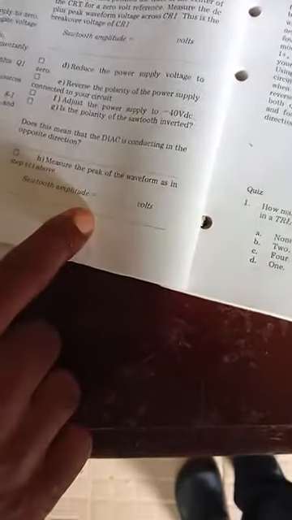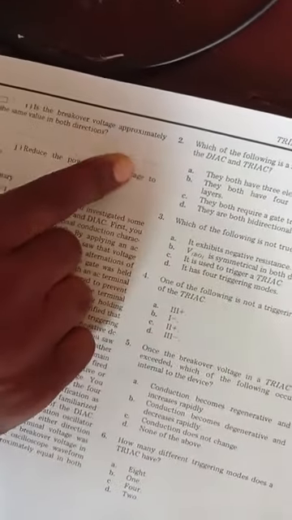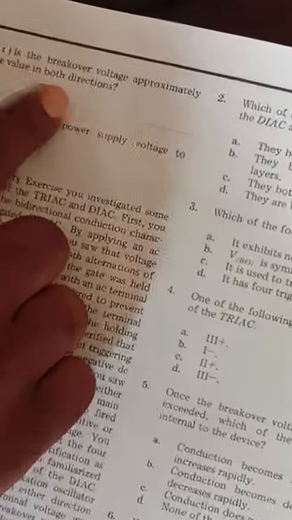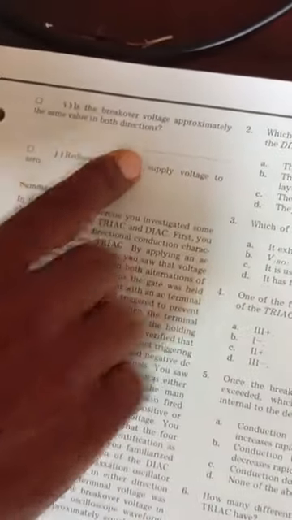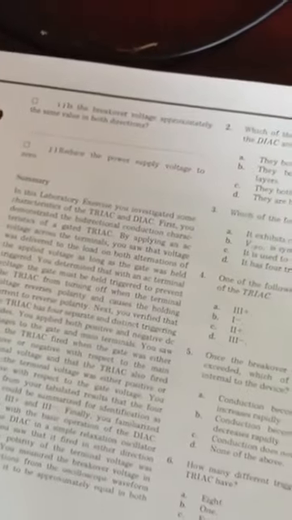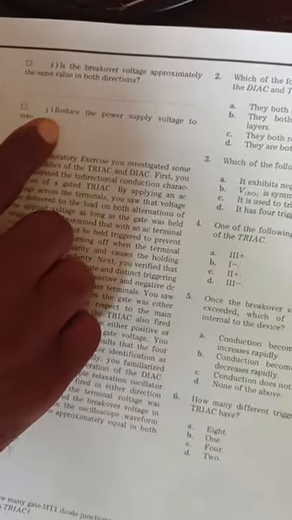Now we have done this. Is the breakover voltage approximately the same in both directions? It's nearly the same, though not exactly the same: 19 and 20 something, so nearly the same. Then set the power supply to 0.